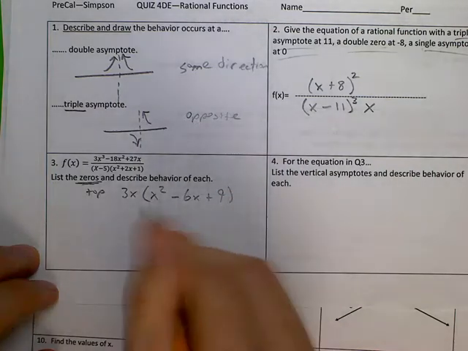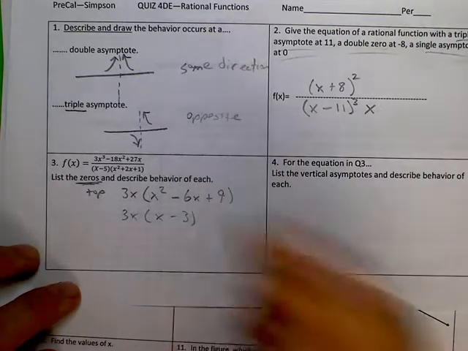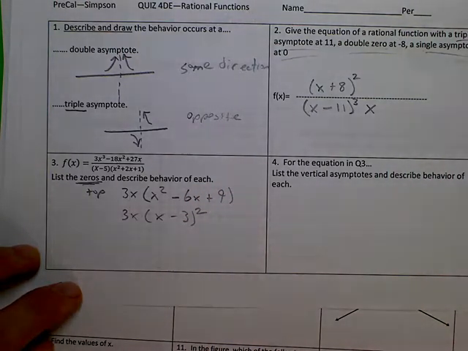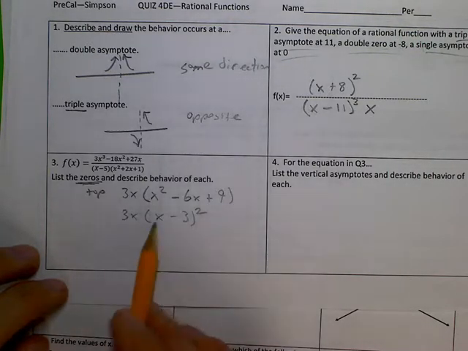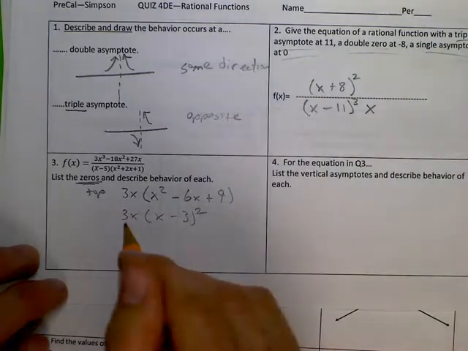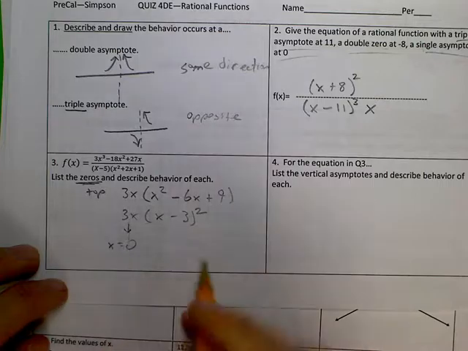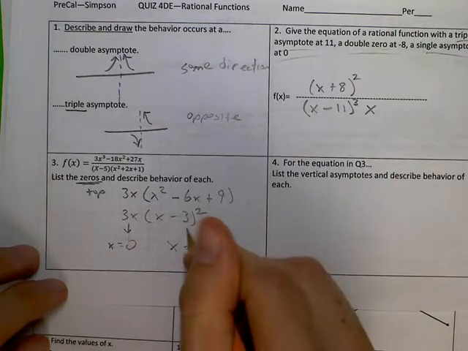Were you all able to get that to factor? So x minus 3, and then x minus 3 again, or x minus 3 squared, right? Yeah, okay. So what are my zeros? I've got x equals 0 right there, and here I have x equals 3.